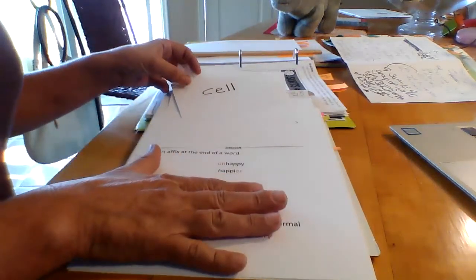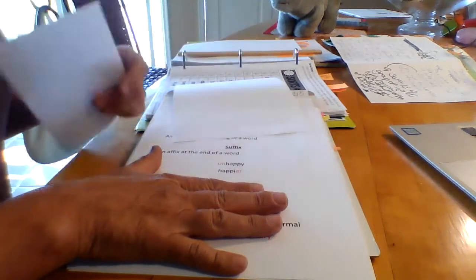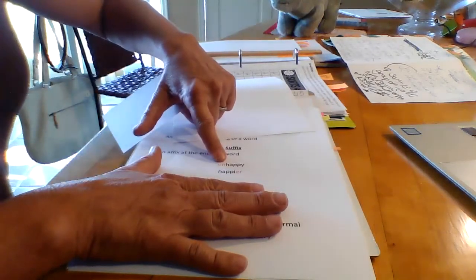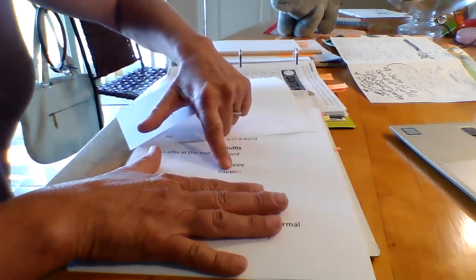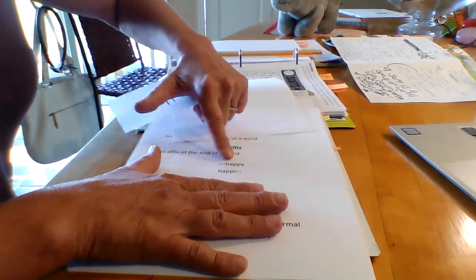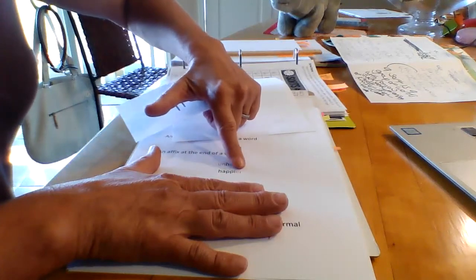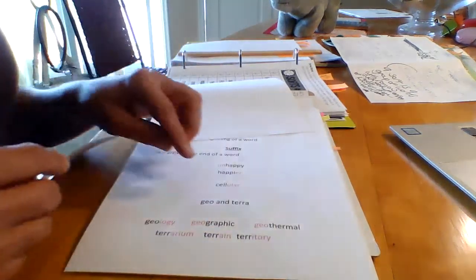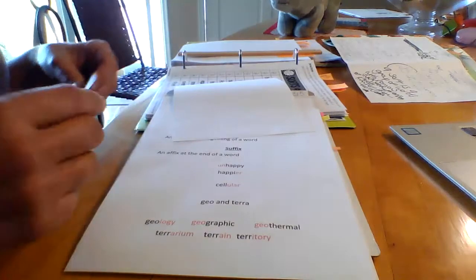Here's another simpler example. Unhappy. Unhappy, we have a prefix. Happy, the end is a suffix. These prefix and suffix change the word. Here's our cellular. We could have multicellular.